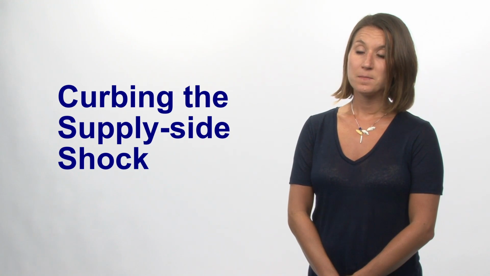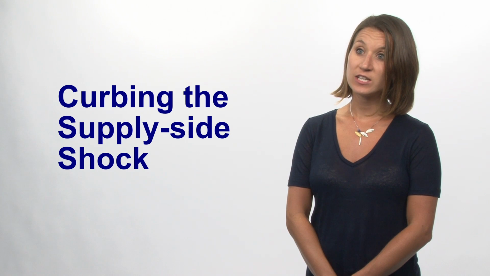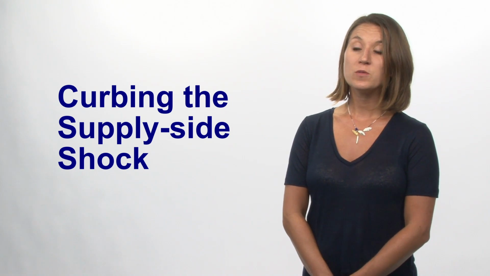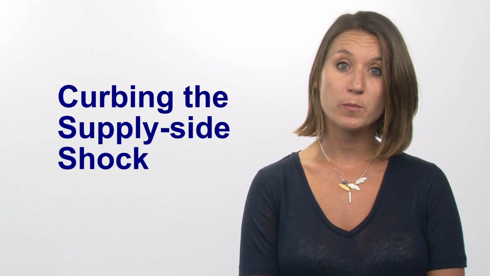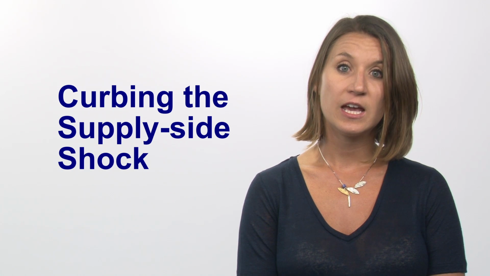So how can the government combat this? Well, the only tools that they have affect just aggregate demand. They cannot affect the short-run aggregate supply. So they have to choose: are we going to promote growth and lower unemployment, or are we going to combat inflation and try to drive the price level down? So let's say they choose to try to curb inflation.